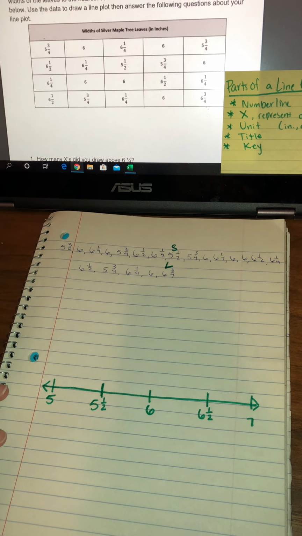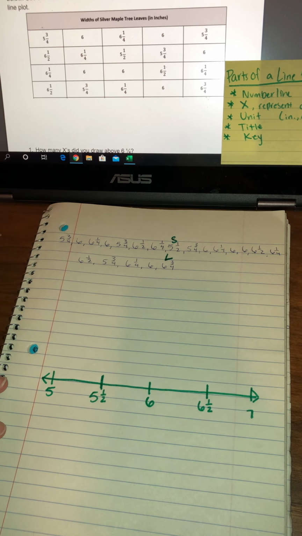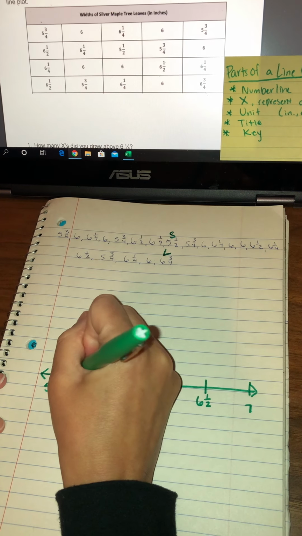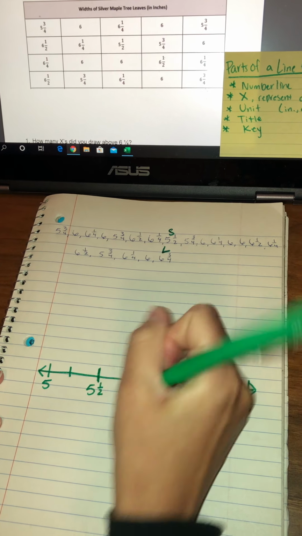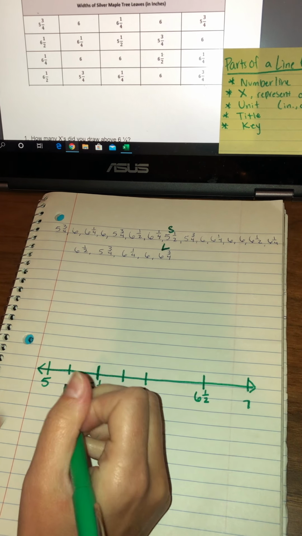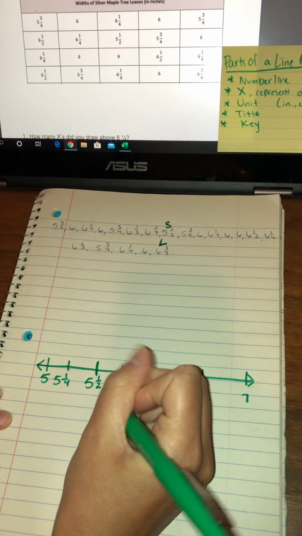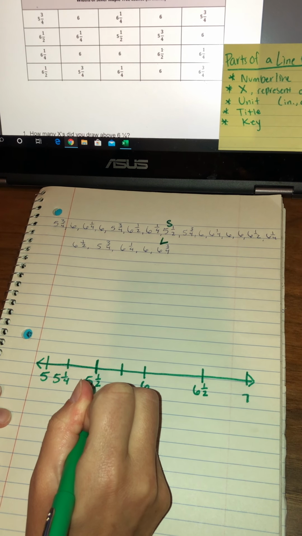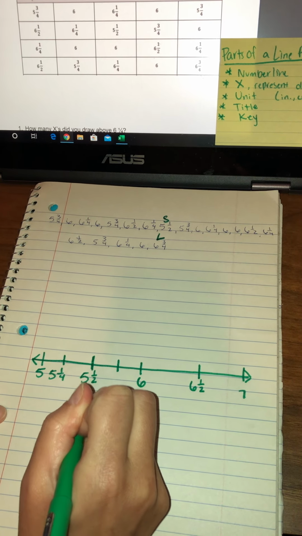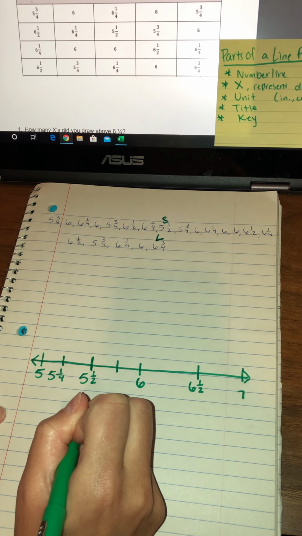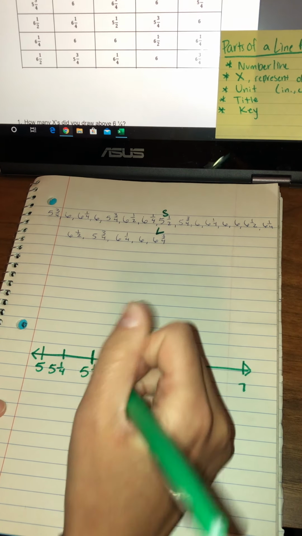Now that I have my halves down, I'm going to split each half in half to create my fourths. I'm going to label this 5 1/4. I don't need to cross out 5 1/2 and put 5 2/4, because we know 1/2 and 2/4 are equivalent. So I'm going to leave it as 5 1/2.